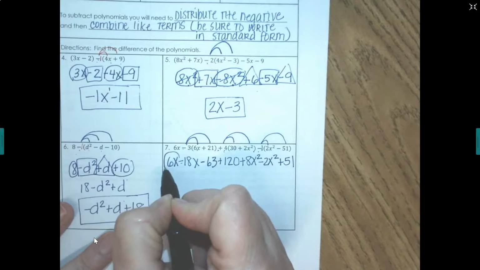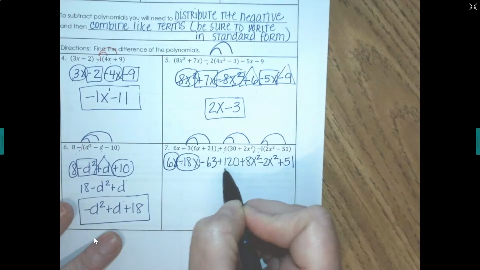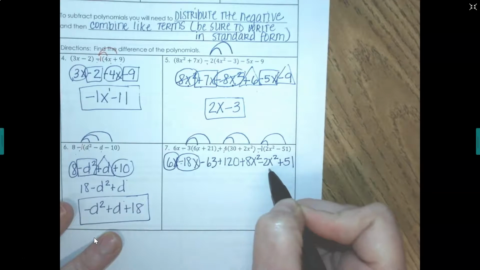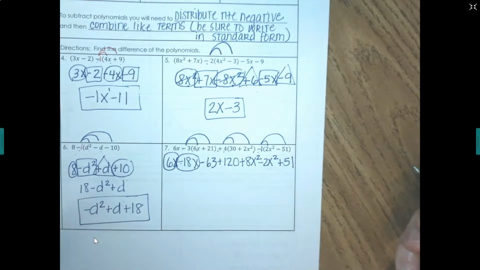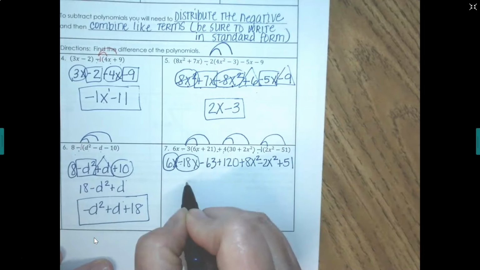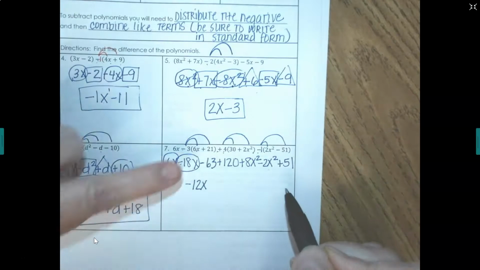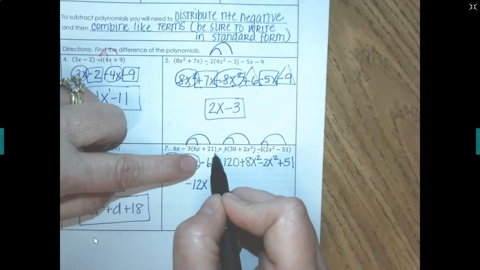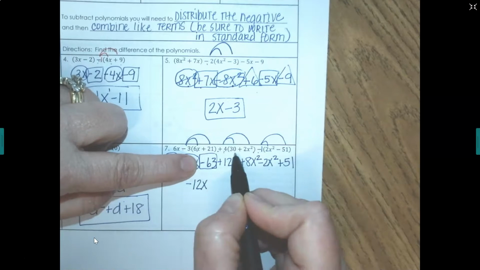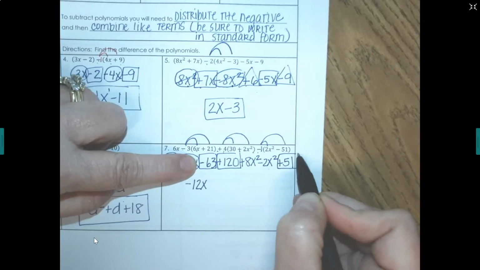So I've got a single x term with 6x. Then I have minus 18x, and I'm going across. That's an x squared. That's an x squared. There's no x. So 6x minus 18x is negative 12x. So I've taken care of those. Let me look at what else I've got. I've got a negative 63. I've got a positive 120, and I got a positive 51.